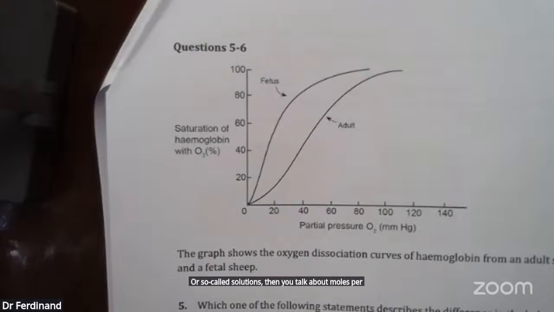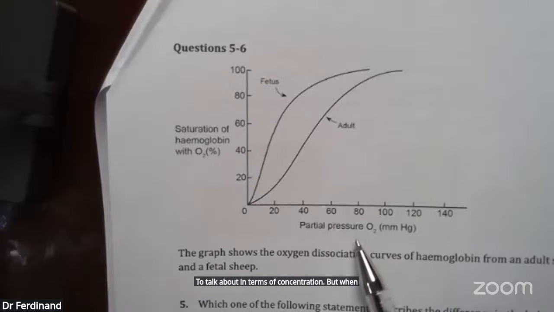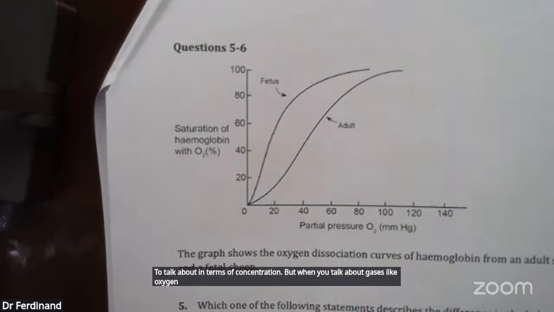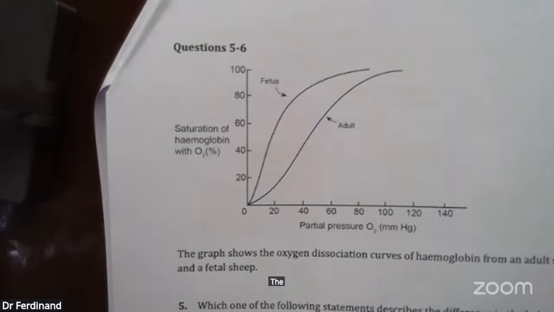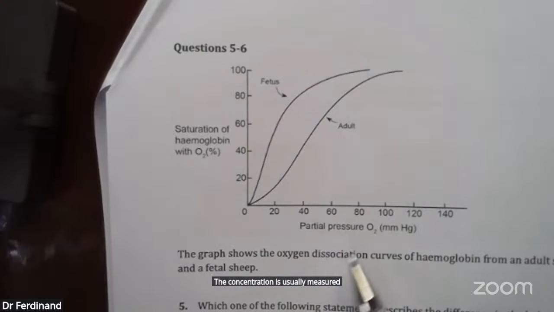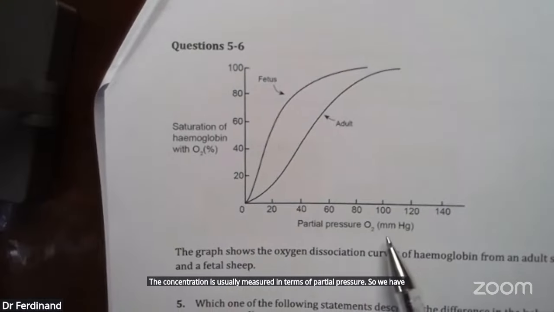That's the most common way to talk about concentration. But when you talk about gases like oxygen or nitrogen, the concentration is usually measured in terms of partial pressure. So we have the partial pressure in millimeters of mercury along here, and we have the saturation of hemoglobin here.